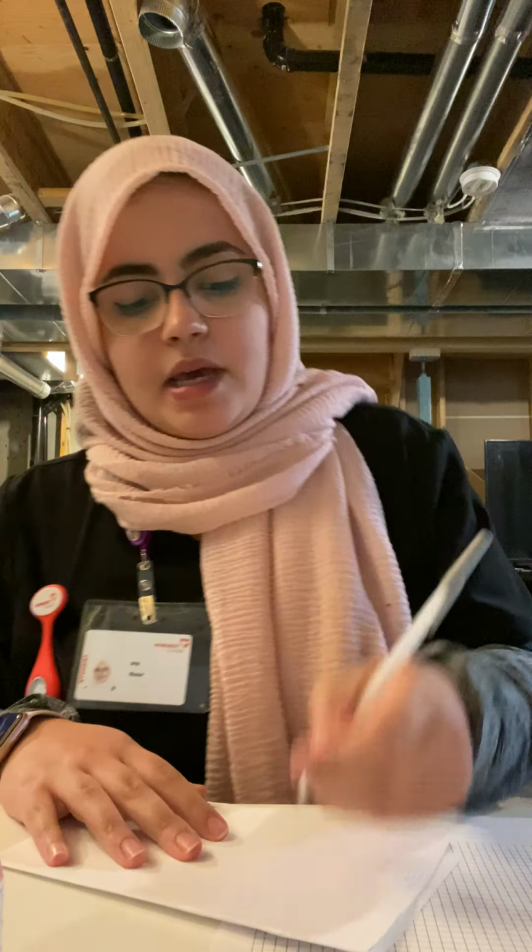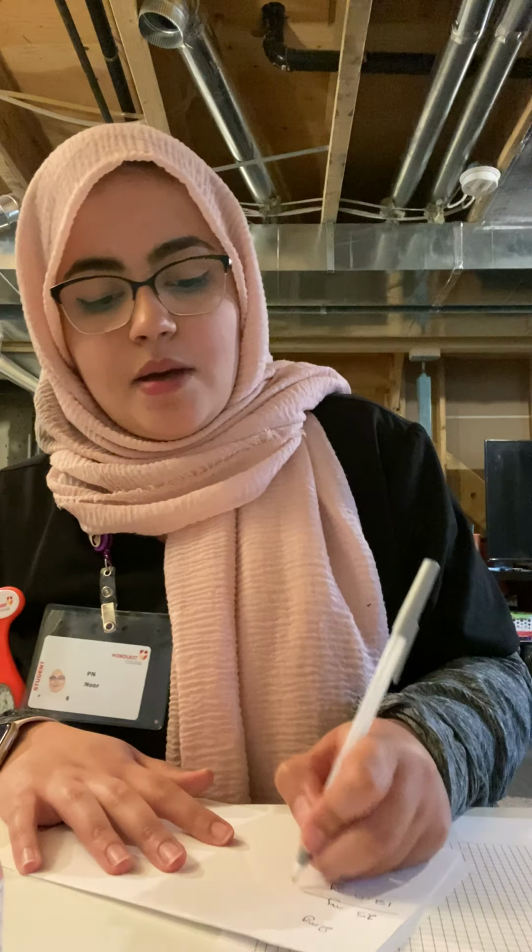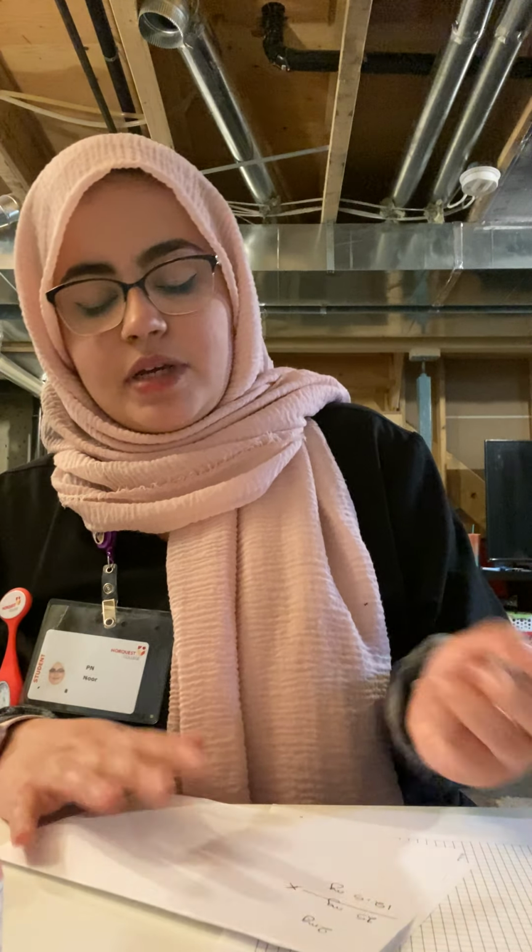I'm just going to do a quick calculation because the doctor ordered, according to my MAR here, 25 milligrams, and it is available as 12.5 milligrams per 5 milliliters, so I will do the ordered dose, which is 25 milligrams, divided by 12.5 milligrams, what's available, multiplied by the quantity it's available in, which is 5 milliliters.